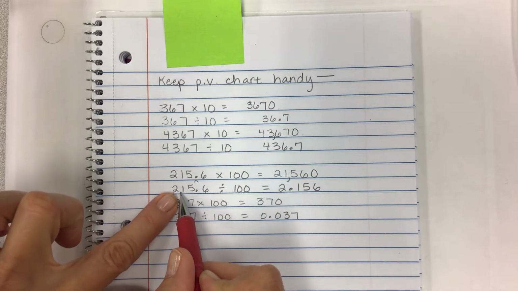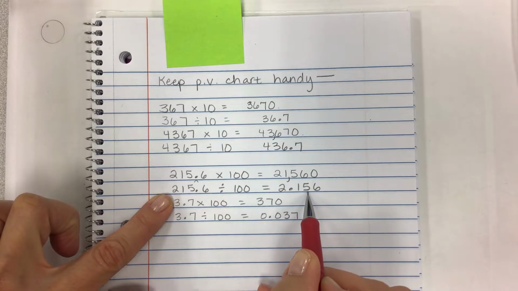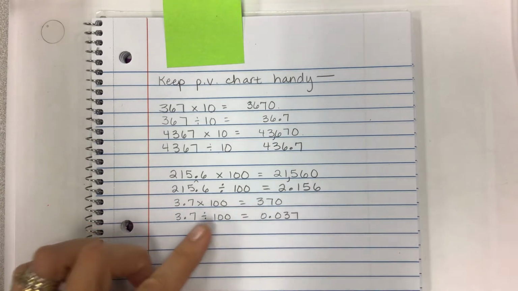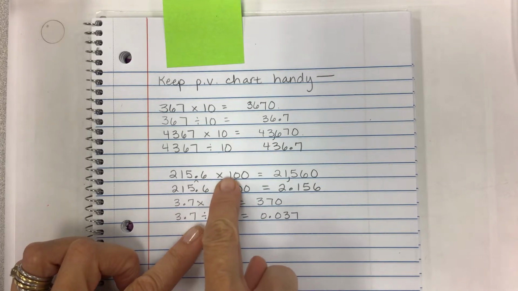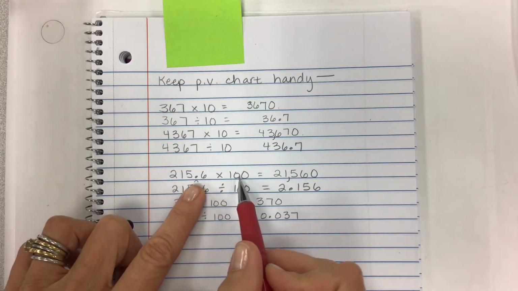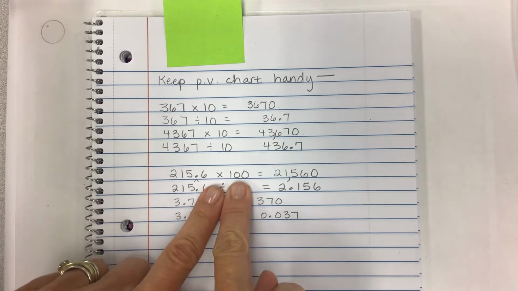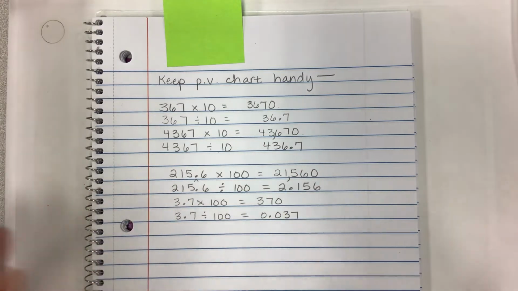Once you plop that decimal there, you have now created 2 in the ones place, 1 in the tenths, 5 in the hundredths, 6 in the thousandths. And so that's why you cannot just tack on 2 zeros here. Because if you just tack on the 2 zeros, you would end up with 215.600. And that's an equivalent number to this, which means you have not actually multiplied it by 100. And you would not get this answer, so that would be wrong.